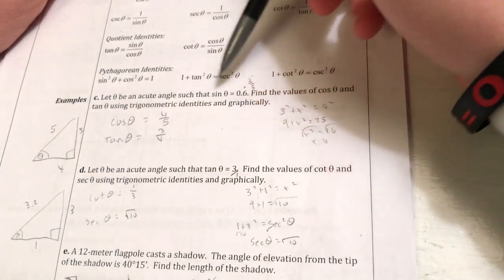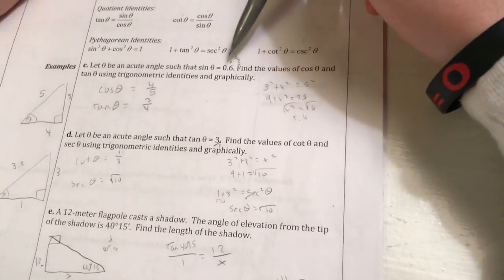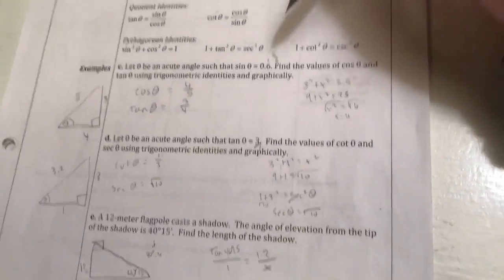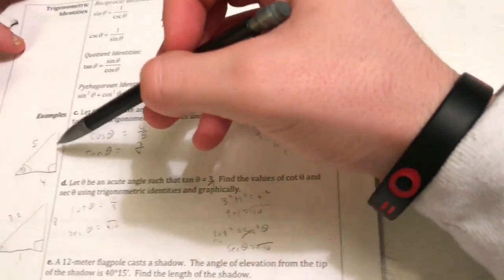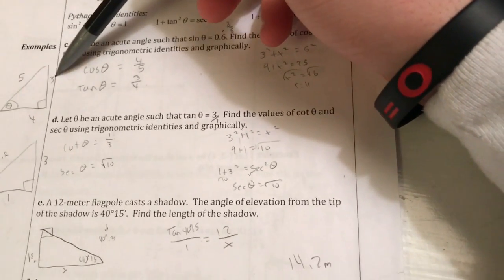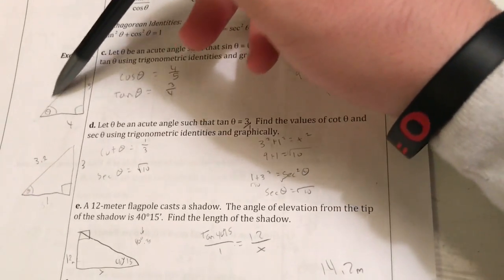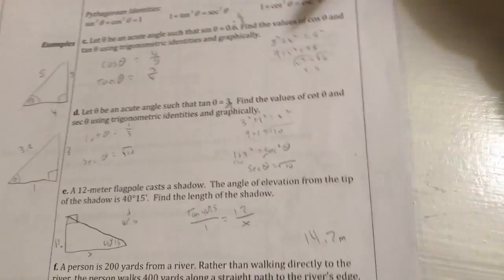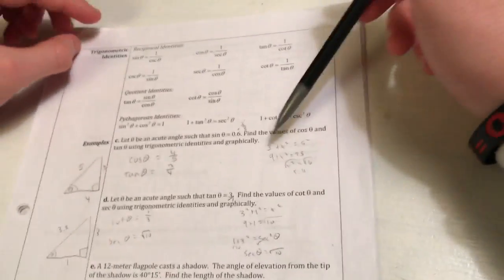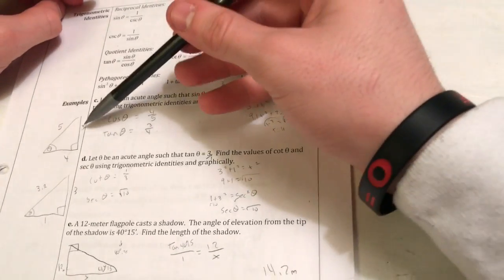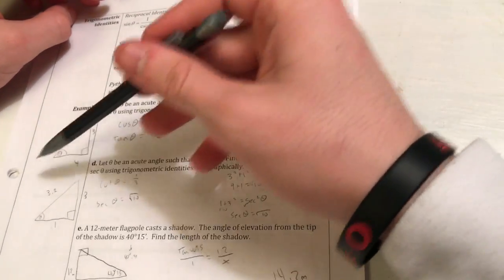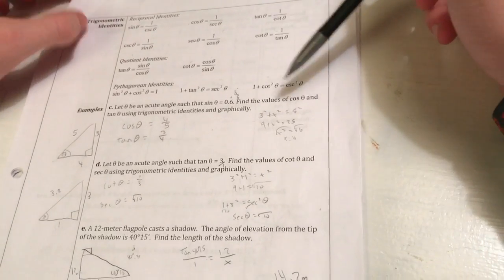All right, for the acute angle, sine theta would equal 0.6, so also 3 over 5. So for sine, opposite over hypotenuse. So we put our 3 opposite of theta, and then our hypotenuse, the longest length, would be 5. So then we go to the Pythagorean theorem. Our hypotenuse is always c, so we put the c over here.